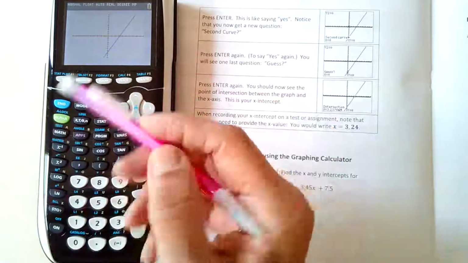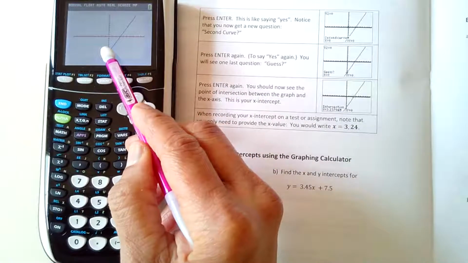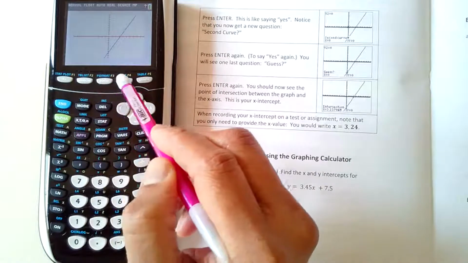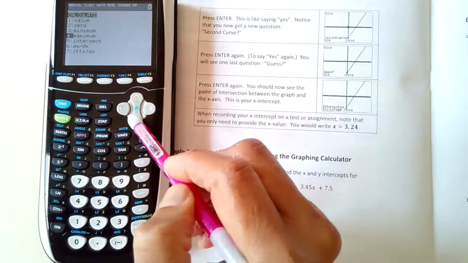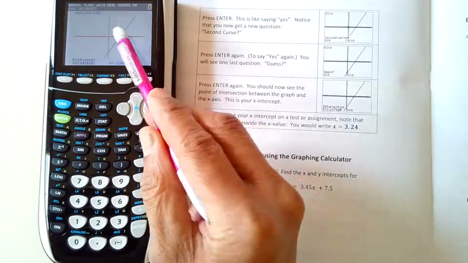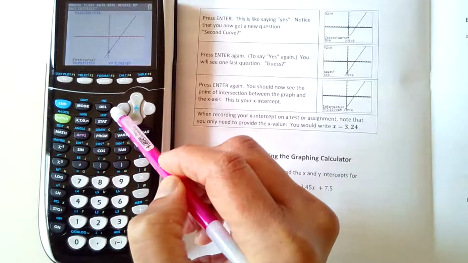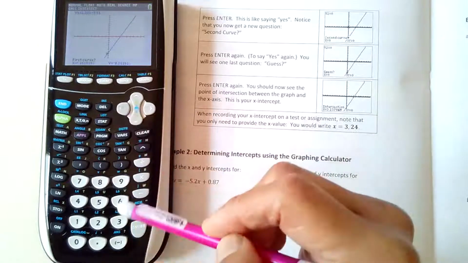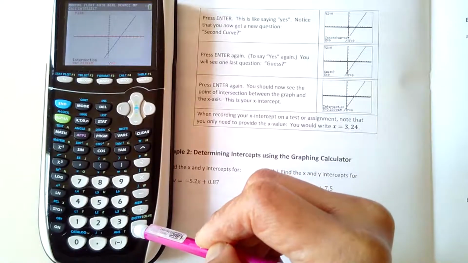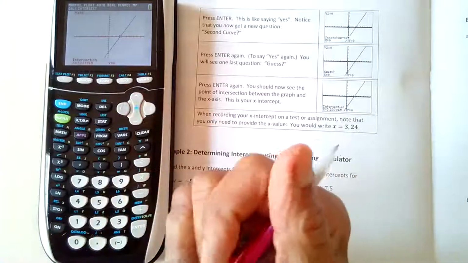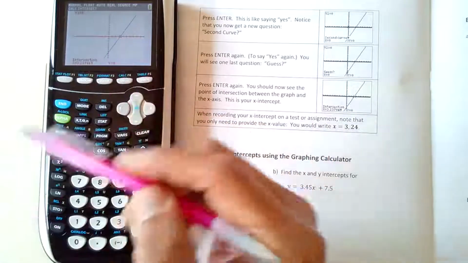By the way, you can use the same procedure to find the y-intercept. So you can do second trace and go to intersect. Well, in this case, for the first curve, you may have to toggle down. And then you press enter again. Now, that would still give us our x-intercept. Now that didn't work, so I wouldn't try that.